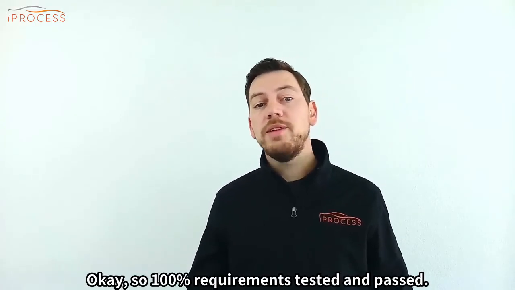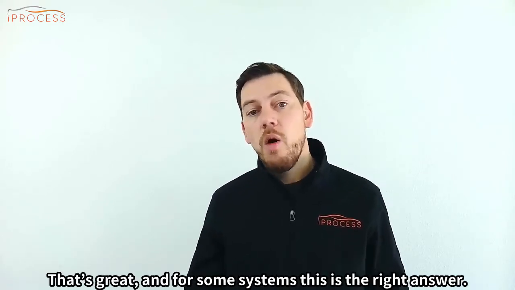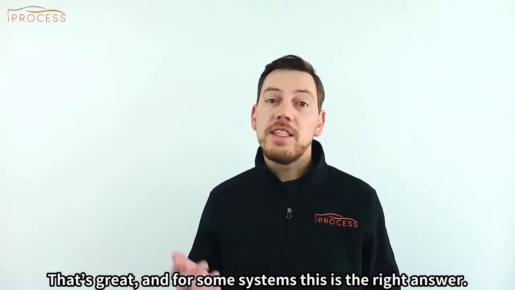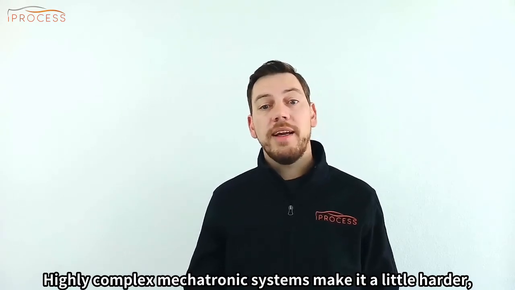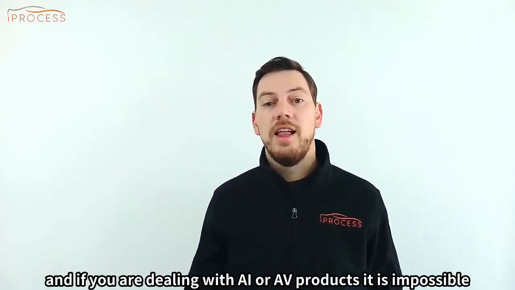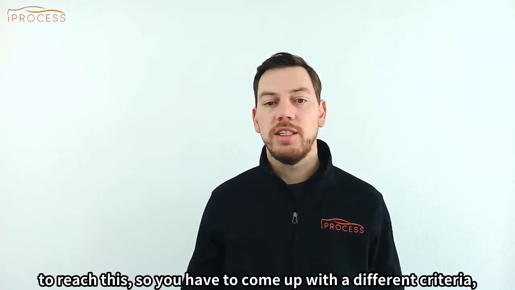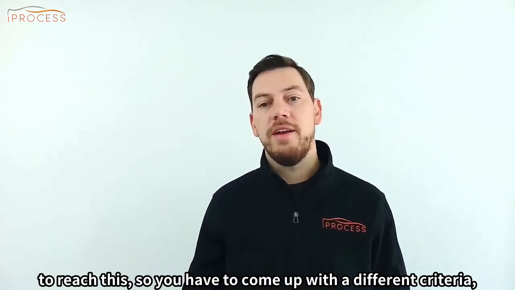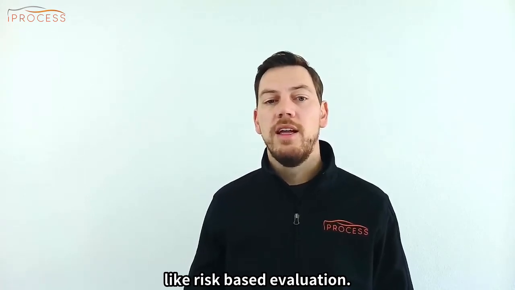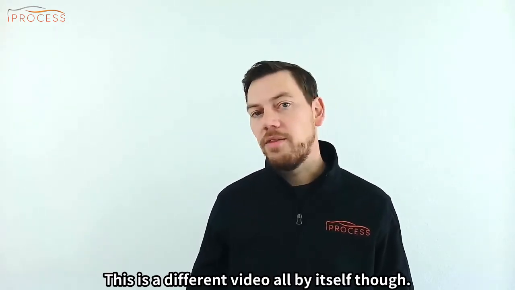Okay, so 100% requirements tested and passed? Well, that's great. And for some systems, this is the right answer. Highly complex mechatronic systems make it a little harder. And if you're dealing with AI or AV products, it is impossible to reach this. So you have to come up with a different criteria, like risk-based evaluation. This is a different video all by itself, though.